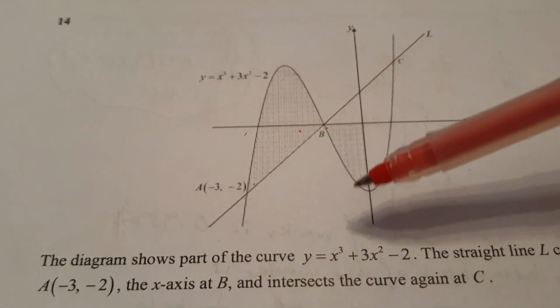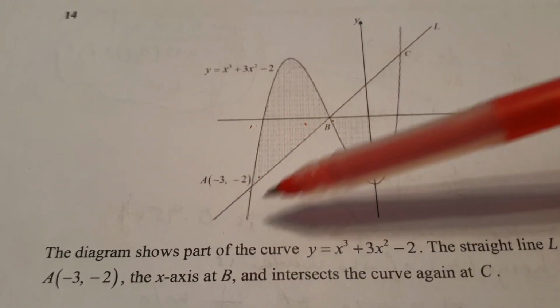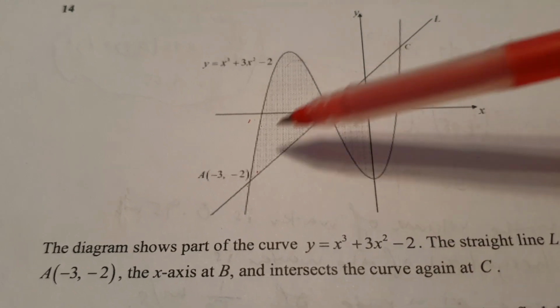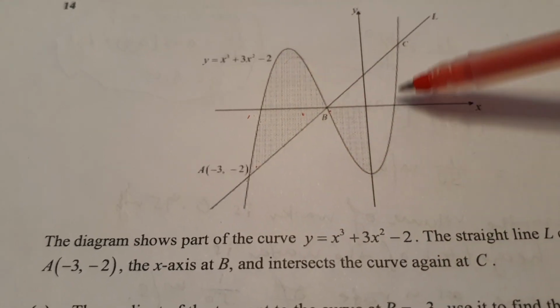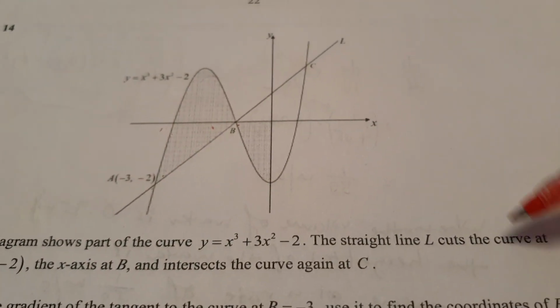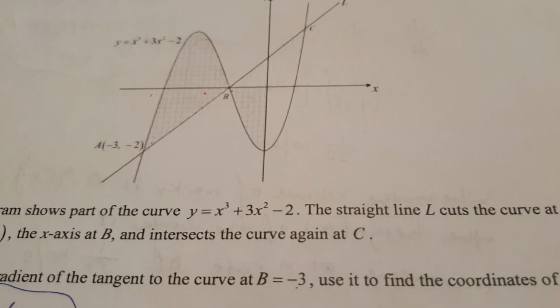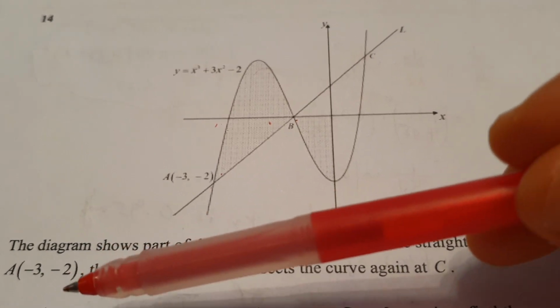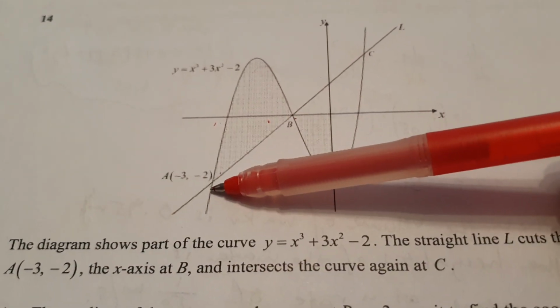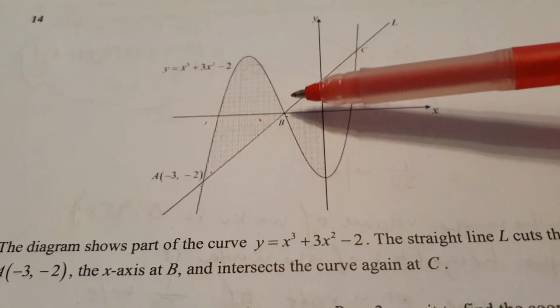The diagram shows part of the curve y equals x cubed plus 3x squared minus 2. So this is the curve. The straight line L, so they label it here, cuts the curve at A, which is labeled there for you, and B, which is on the x-axis.